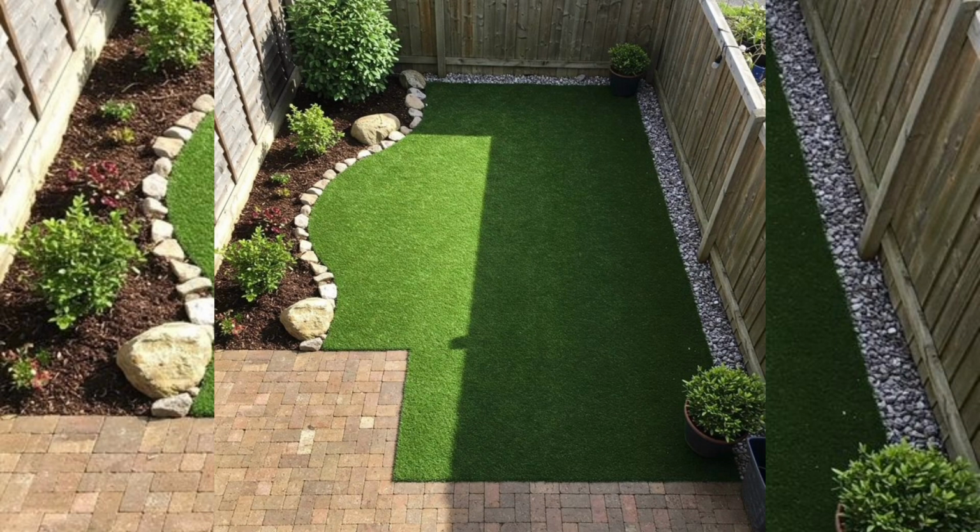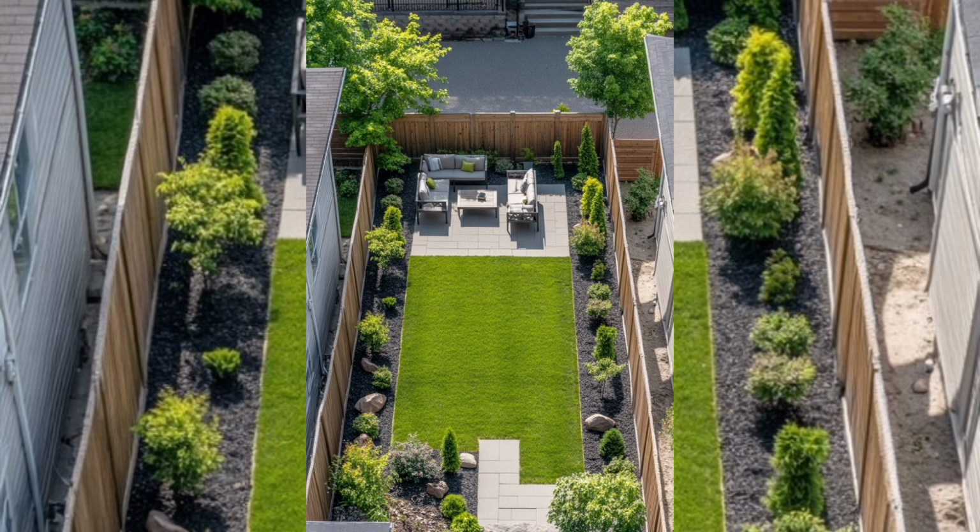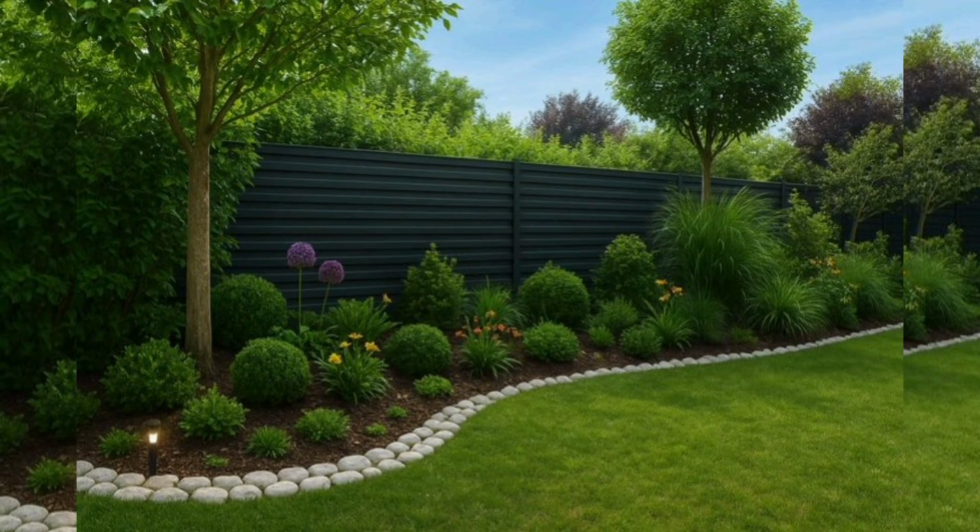Pathways connect your backyard zones and make the space feel organized and inviting.